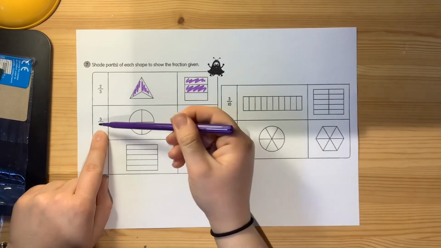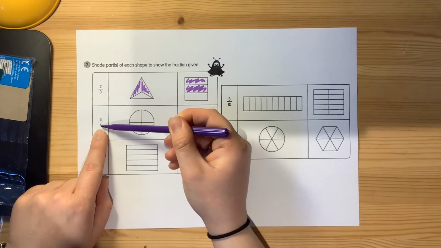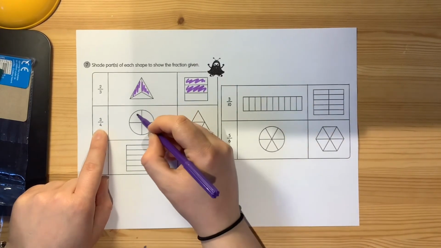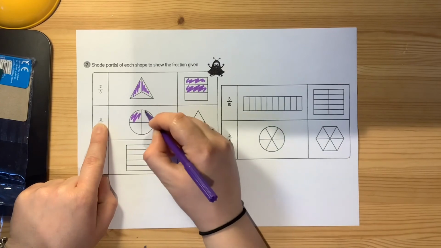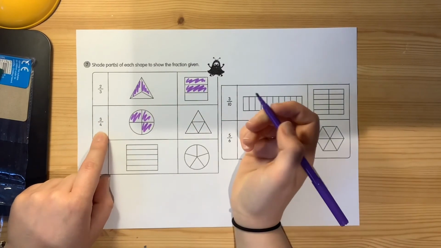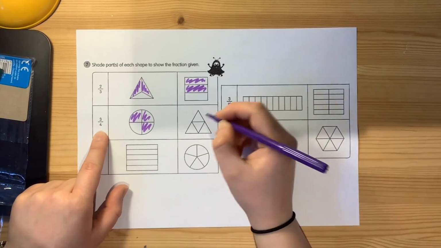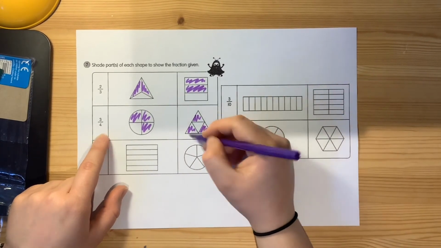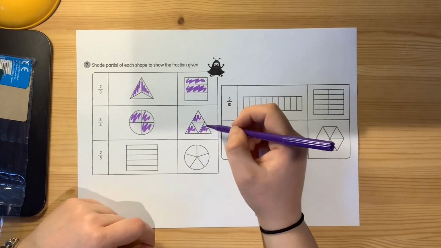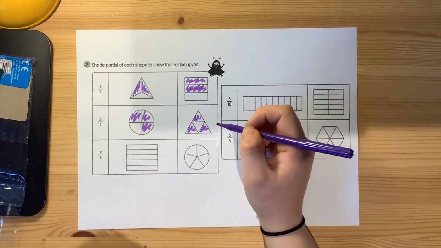Here, I've got 3 parts out of 4 equal parts. So I've got 1, 2, 3, 4 parts here. I need to shade in 3 of them. So there I have 3/4 of my shape shaded. Same here, I've got 1, 2, 3 of them shaded. Doesn't need to look exactly like this as long as you have 3 out of the 4 shaded in.